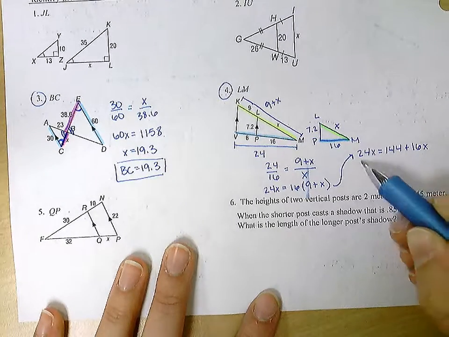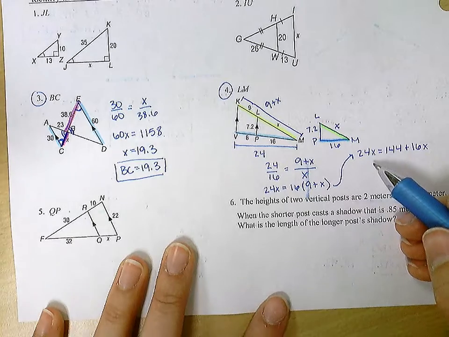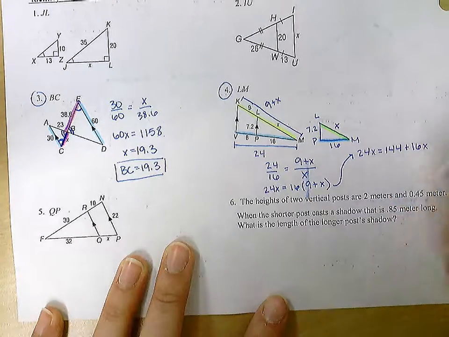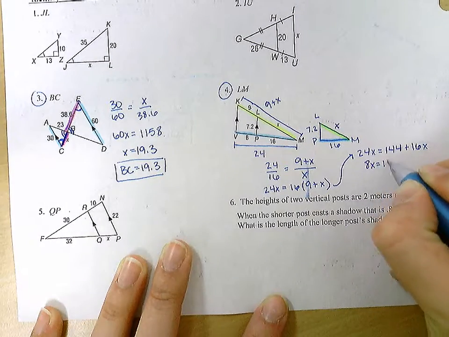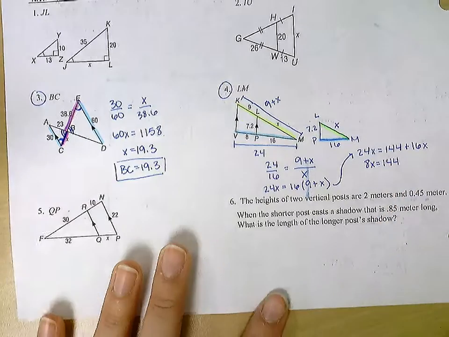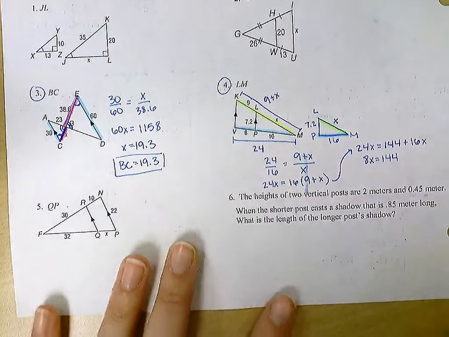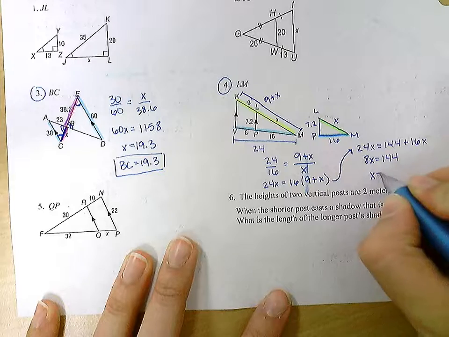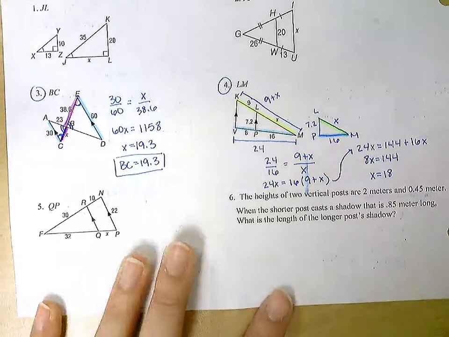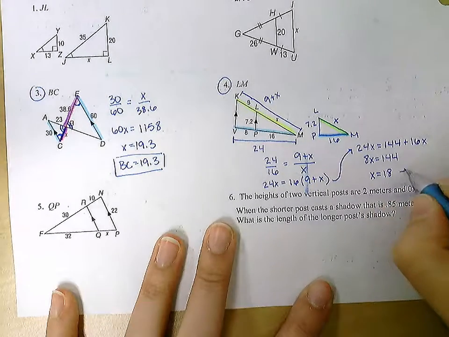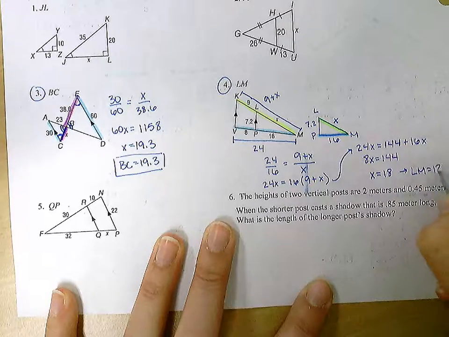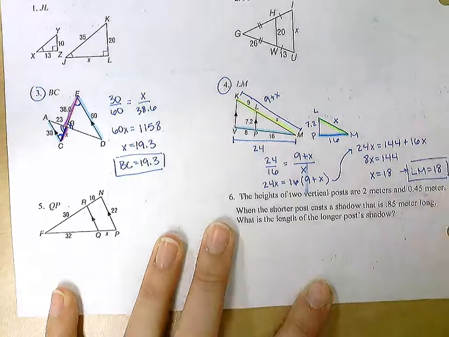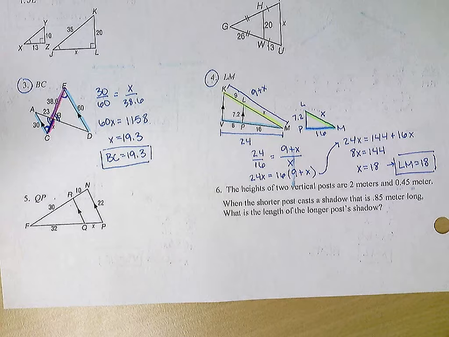Subtract 16x from both sides. So I have 8x equals 144. Divide by 8. And x is 18, which means LM is 18. Okay, questions on number 4?